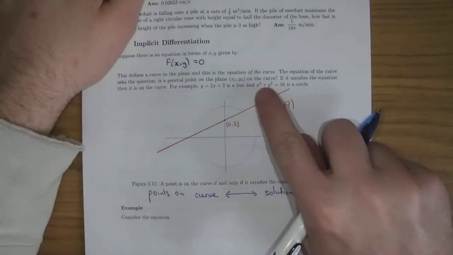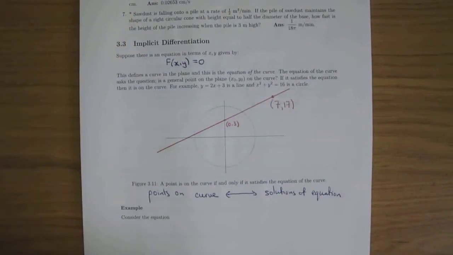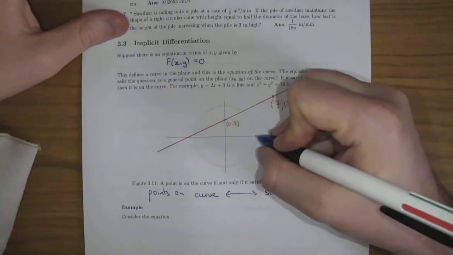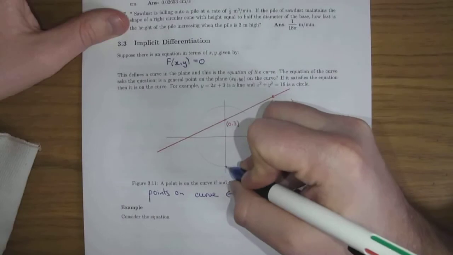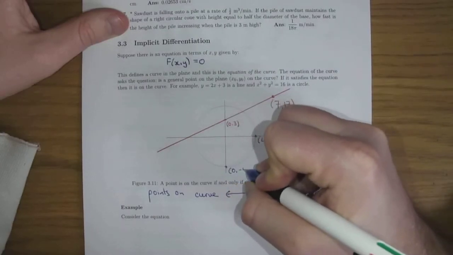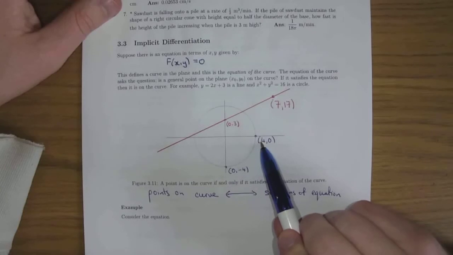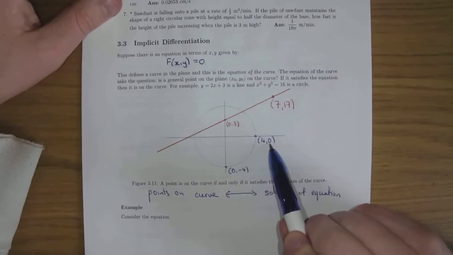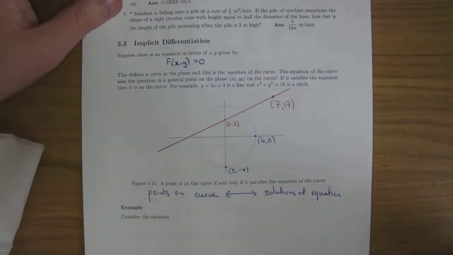Okay. Another example is x squared plus y squared is equal to 16. We'll just put some points here. So for example, 4 along the x, 0 along the y, and let's say 0 along the x, minus 4 along the y. So let's look at x squared plus y squared. You get 4 squared plus 0 squared. 16 plus 0 is equal to 16. This is a solution of the equation, so it is a point on the curve. Similar story with 0, minus 4.